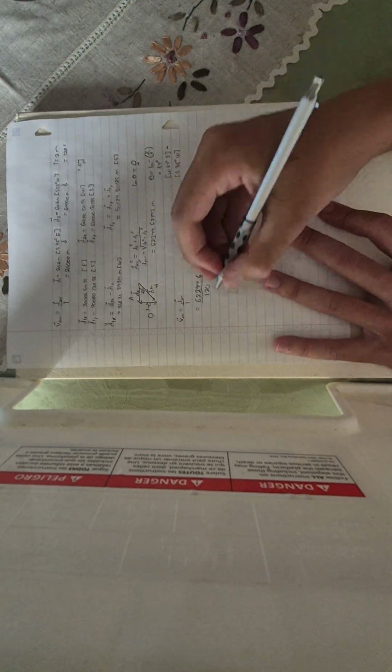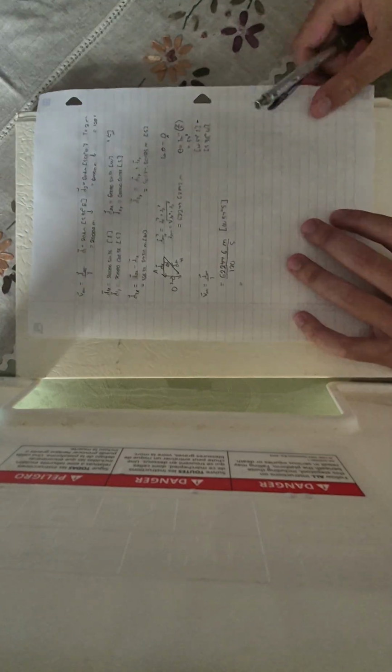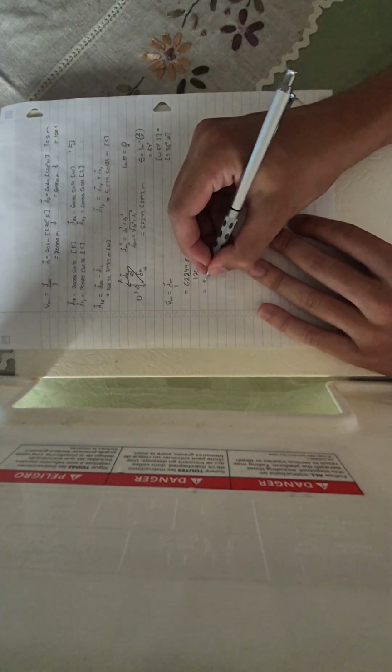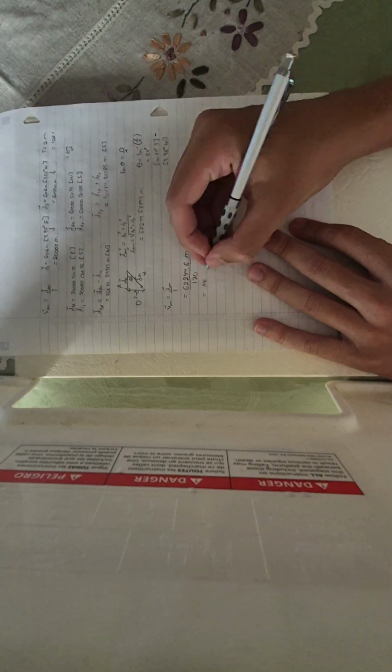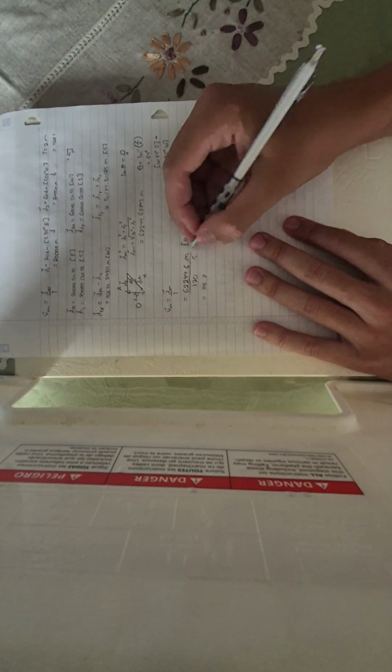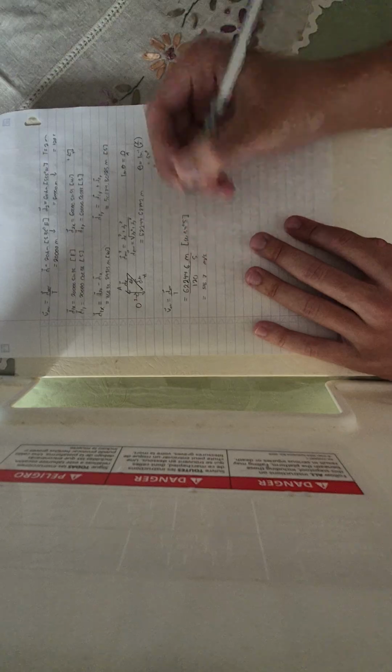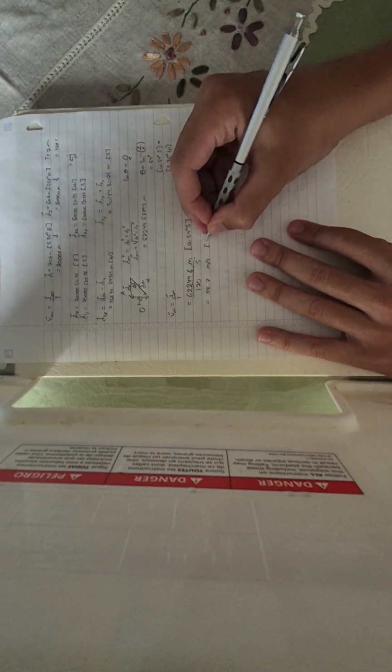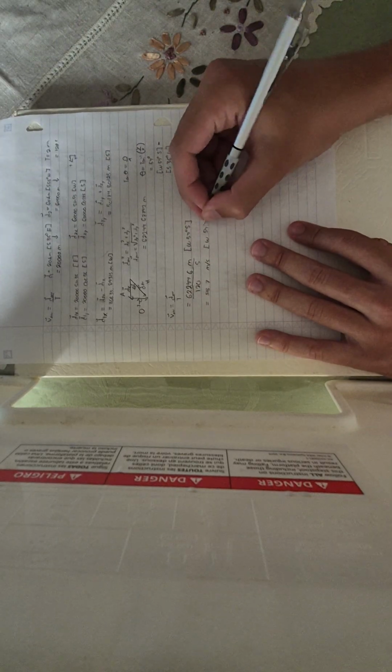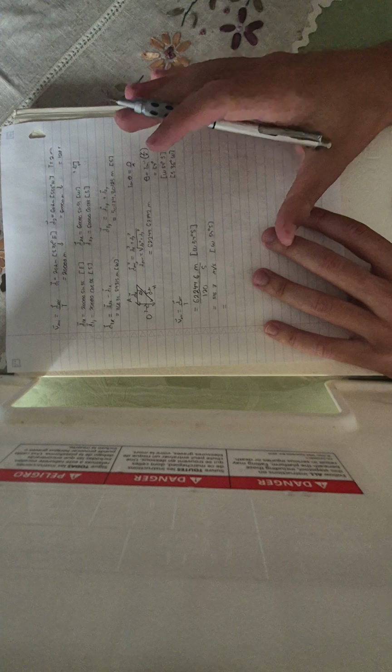So you want to divide, and my answer was 518.7 meters a second. Don't forget meters a second. And then add your direction. West 54 degrees south.